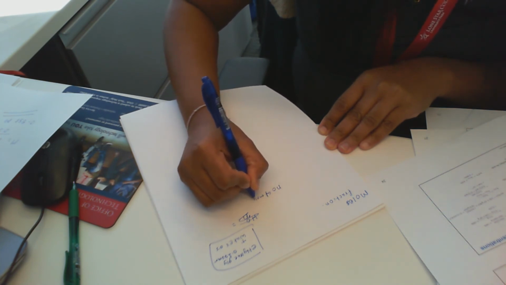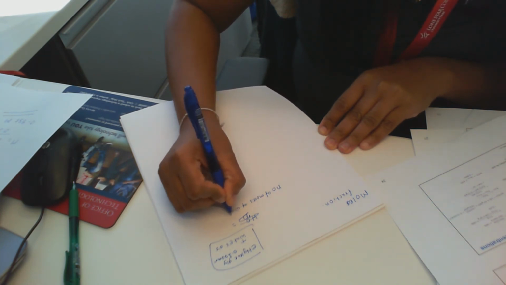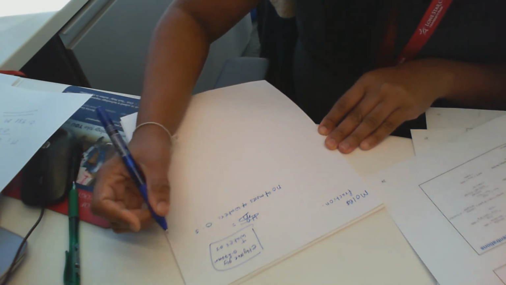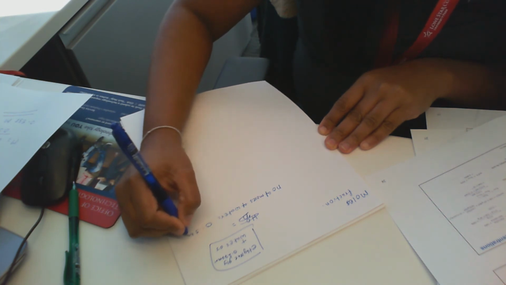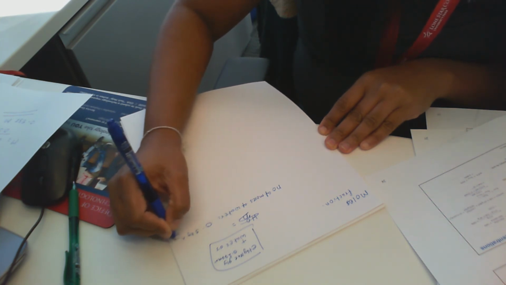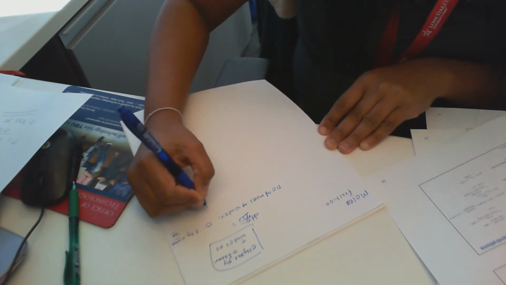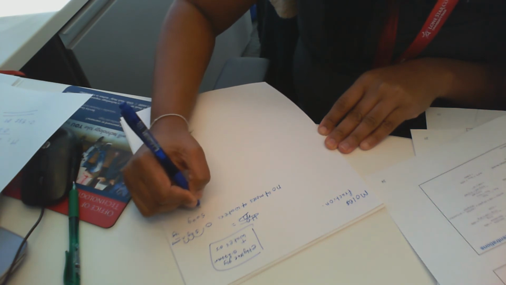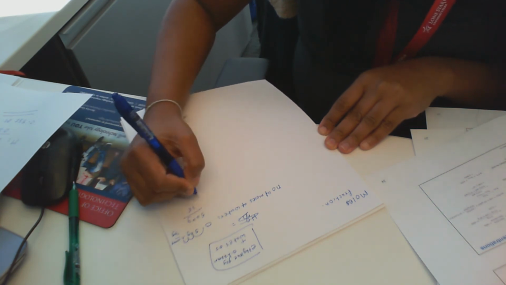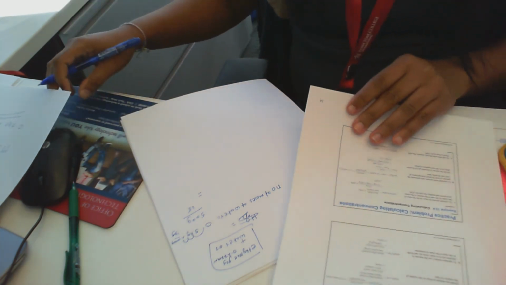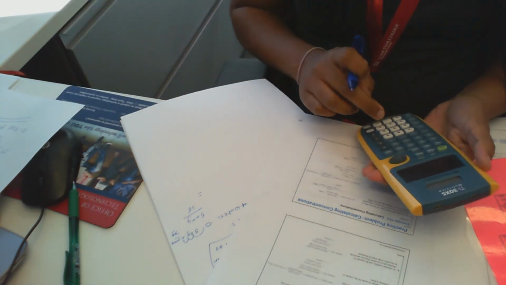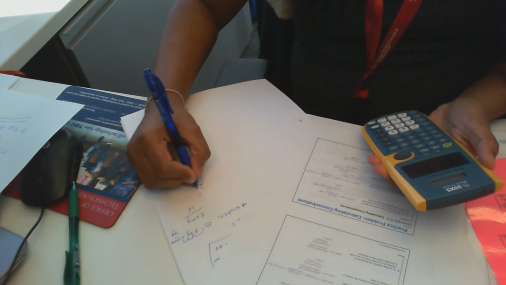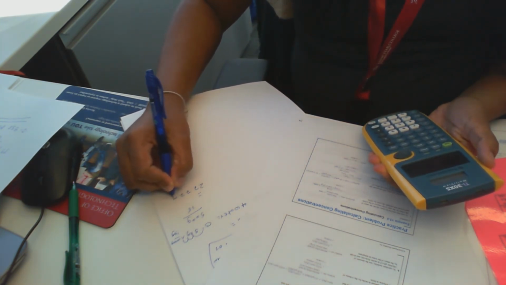Number of moles of water: we convert kilograms into grams, 1 kg is 1000 grams, so it's going to be 500 grams. You divide by 18, then you get 27.77 moles.